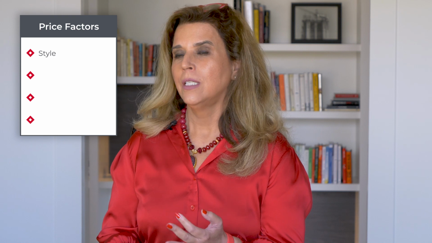Some factors that may cause the base price to increase are style, size of the home, location of the home, and personalized features. Now, this does not include the cost of land and site costs. Land costs in Virginia range from $500,000 to $1.3 million. It depends on the zip code and, of course, the size of the land. Site costs range from $100,000 to $300,000.